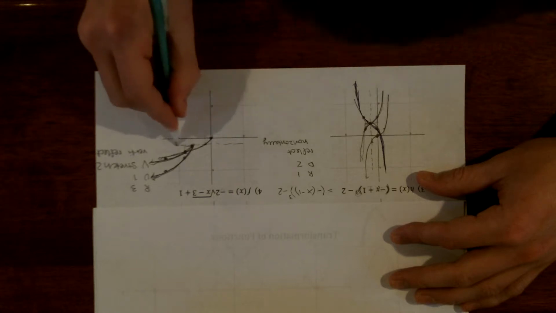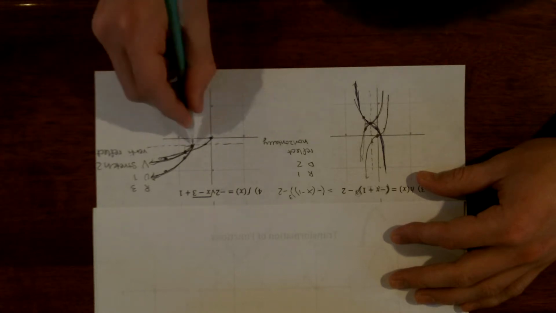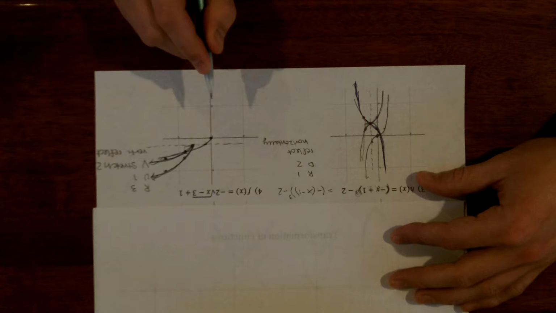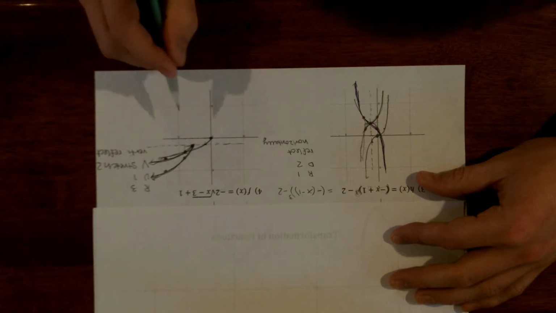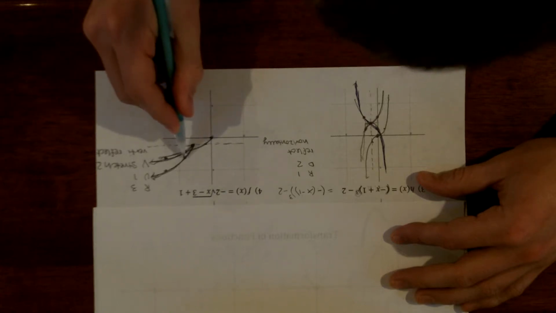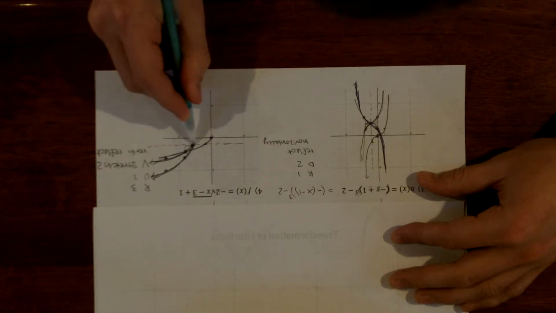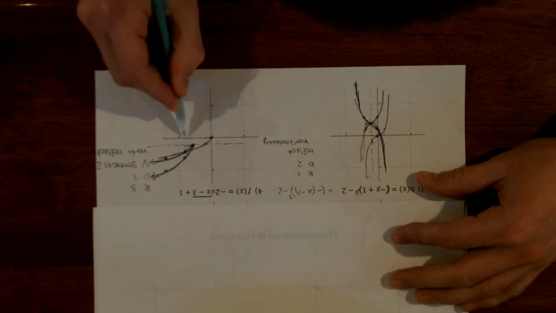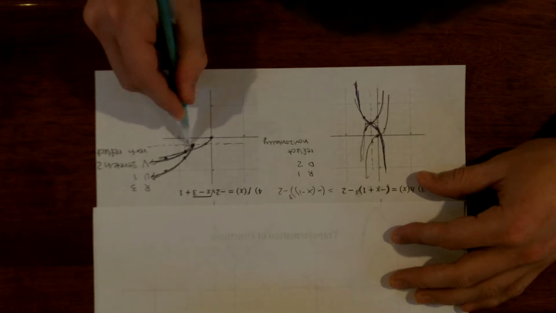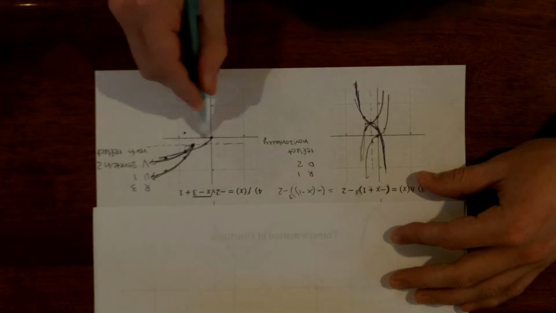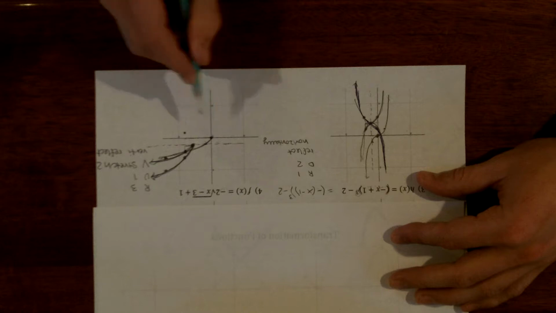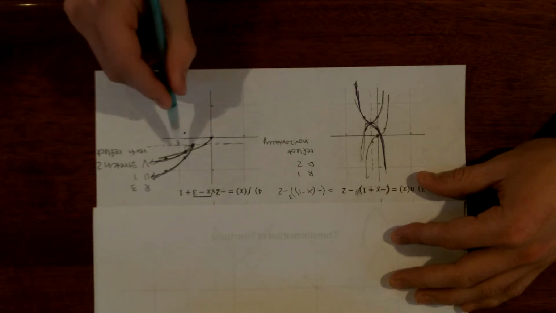And that reflection line is going to go always through our key point, and every other point is going to be reflected over that. So right now, this point, we went over 1, up 2. Now I'm going to go over 1, down 2. 1, 2. Now notice I'm going down 2 from that point. I'm not going down 2 from the x-axis. So down 2 from that point.